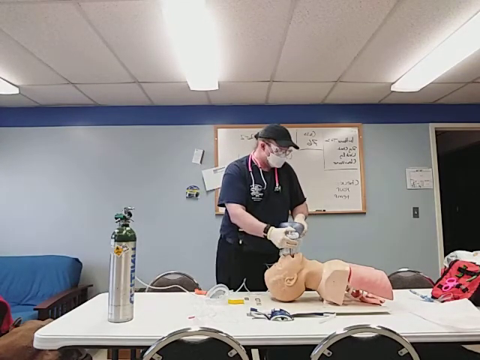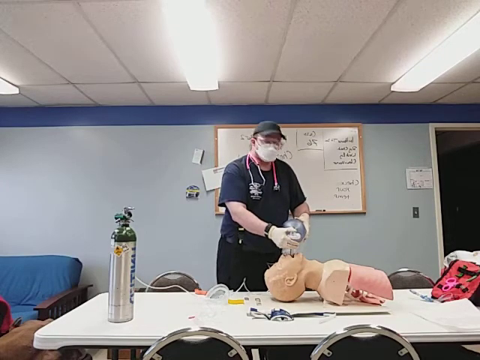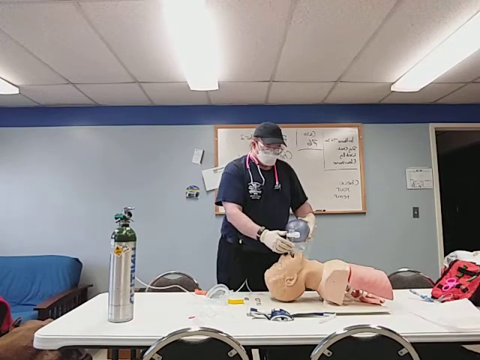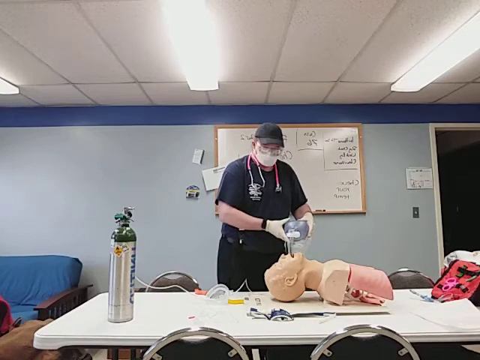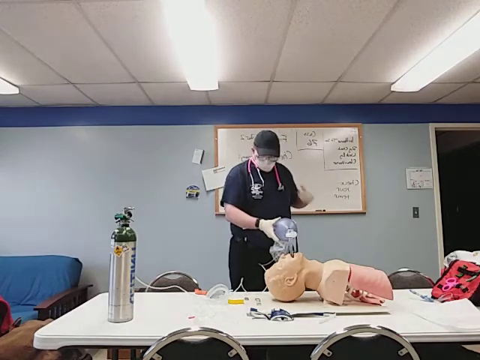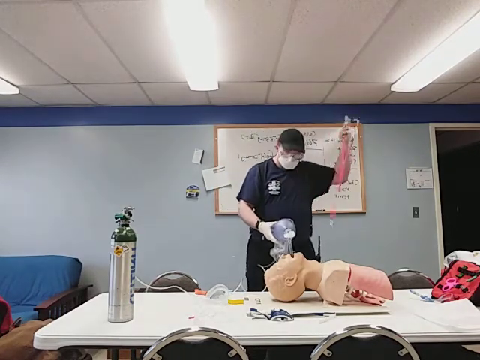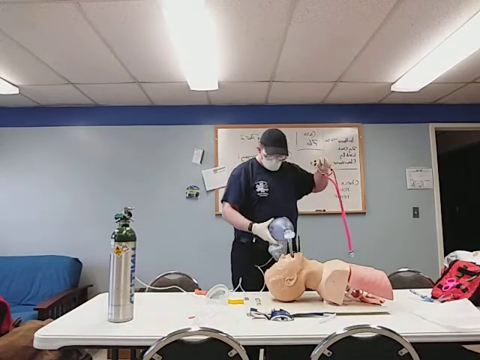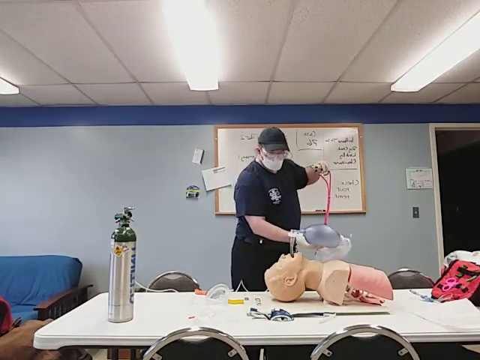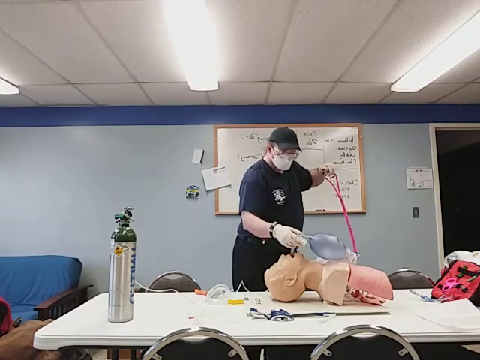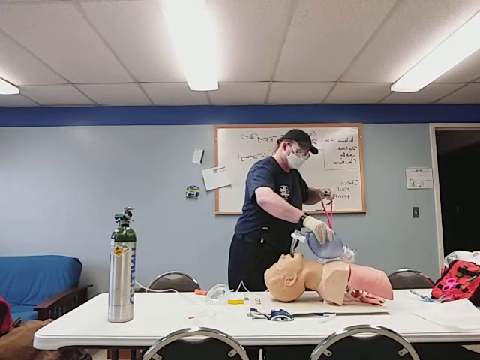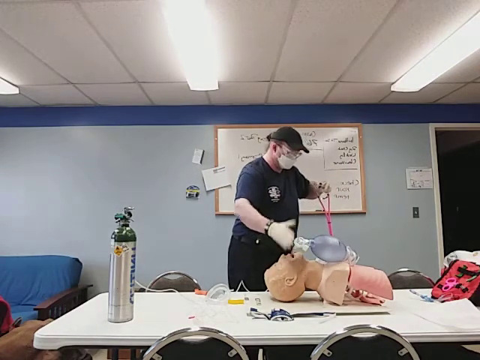And I have good placement. I don't need to adjust it as far as I can tell, because I'm going to be careful not to dislodge or move the tube.